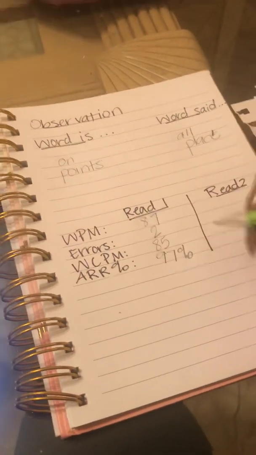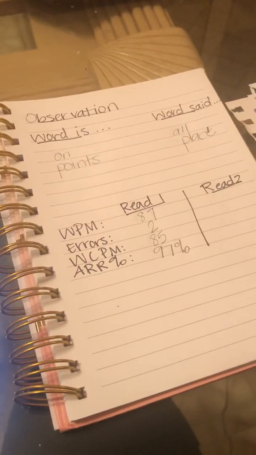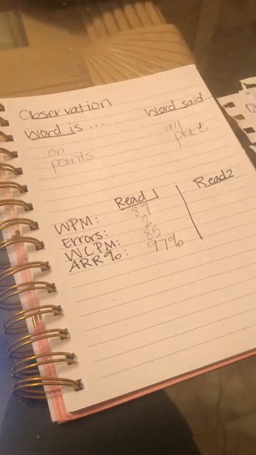Good job. The second time we read, we're going to think about our fluency and we're going to push to read more words. Good luck, friends.